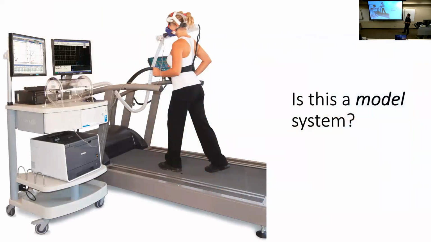With that in mind, if we looked at something like this, we've got a woman who's on a treadmill, hooked up to a bunch of respirometry equipment, and I'm interested in what you think. We don't know why she's there, but what's your response to this? Is this a model system? I just explained how the mouse might be a model for a human population. Is this a model system? And if it is a model system, what is it a model for?